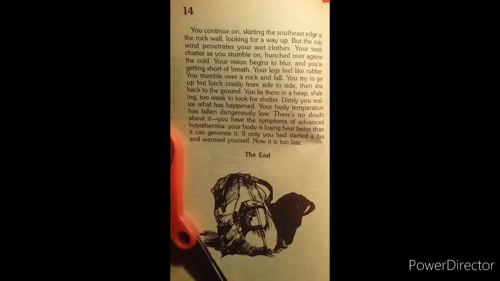You continue on, skirting the southeast edge of the rock wall, looking for a way up, but the cold wind penetrates your wet clothes, your teeth chatter as you stumble on. Hunched over against the cold, your vision begins to blur and you're getting short of breath. Your legs feel like rubber. You stumble over a rock and fall. You try to get up, but lurch crazily from side to side and then sink back into the ground.